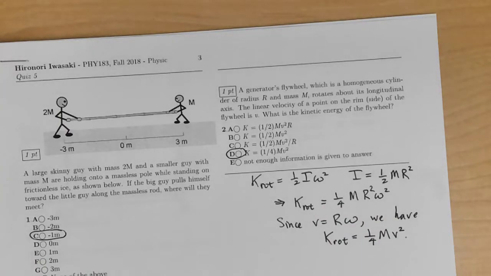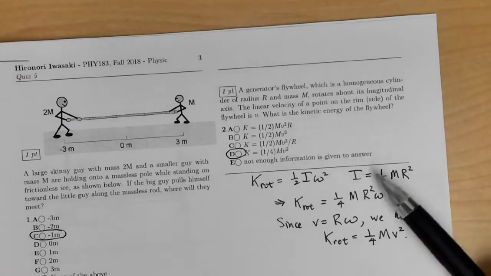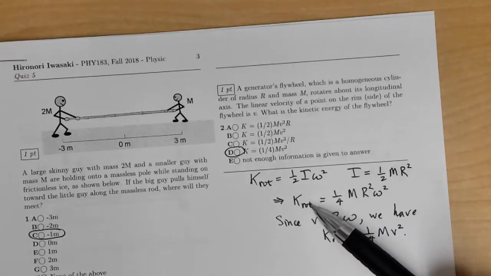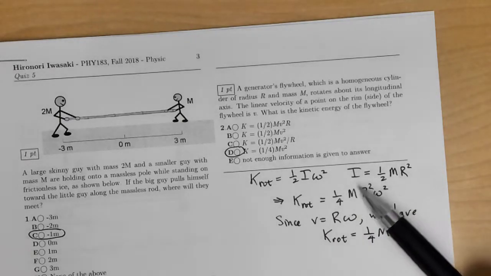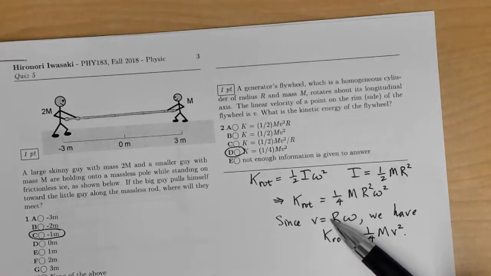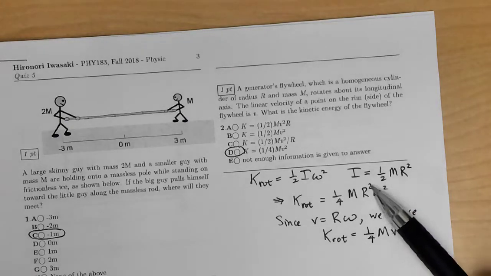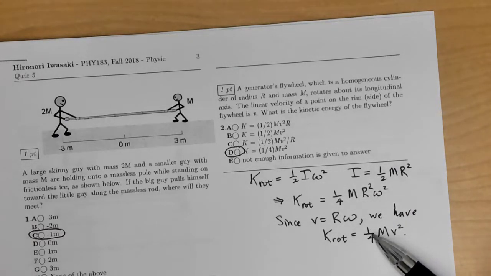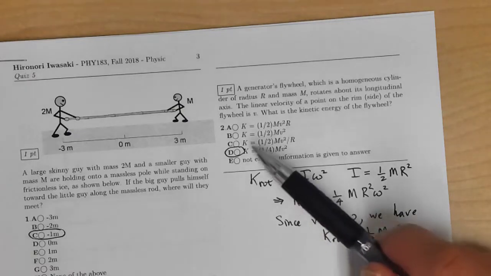Okay, K rotational is 1/2 I omega squared. I is equal to 1/2 mr squared, so putting these together, K rotational is 1/4 mr squared omega squared. Since v is equal to r omega, we can replace this as v squared. We have 1/2 mv squared for the K rotational.